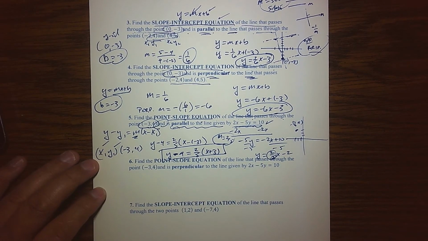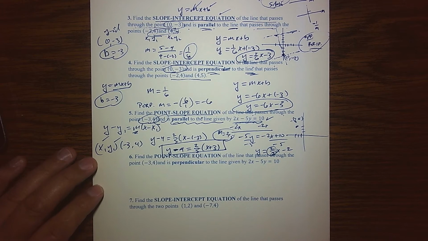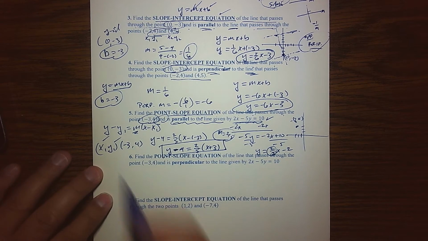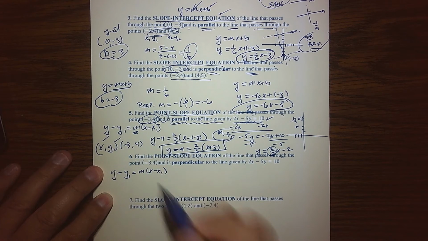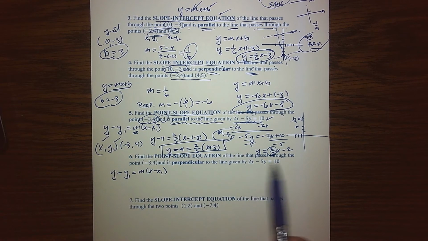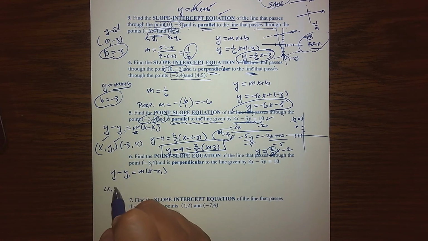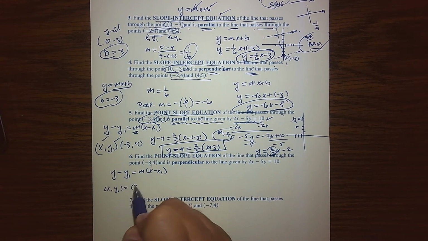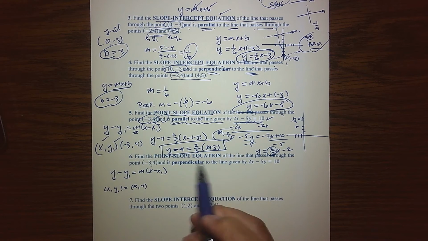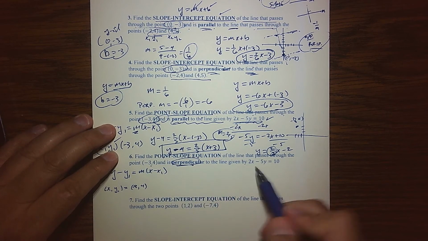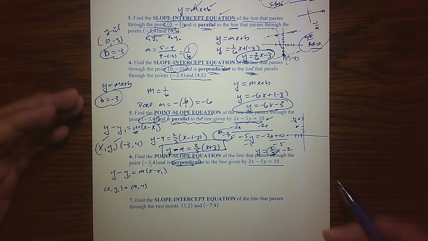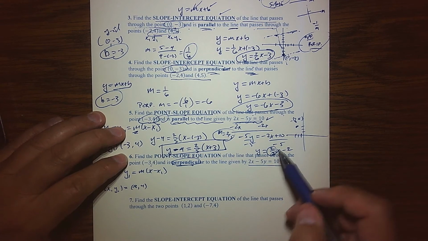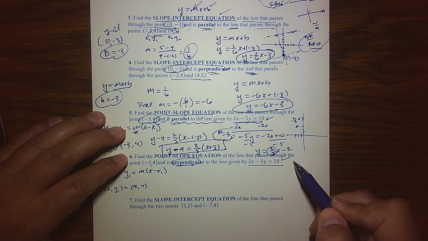All right. Part 6, we've got to find the point-slope equation of the line. So again, we're looking for y minus y1 equals m times (x minus x1), that passes through the point (-3, 4). So we still have the same data point, but this time it's perpendicular to the line given by 2x minus 5y equals 10. So again, two lines, but this time rather than being parallel to this line, we're perpendicular.